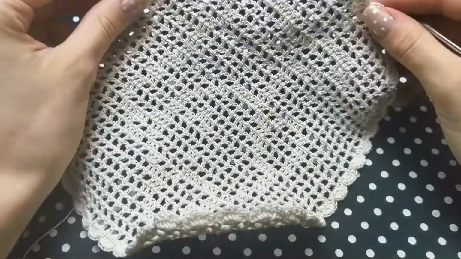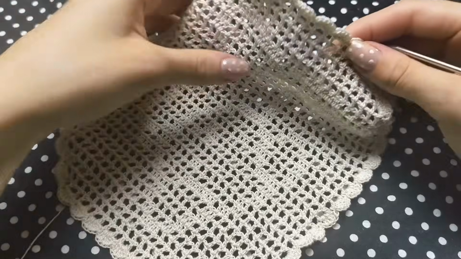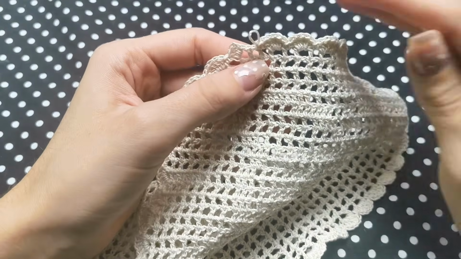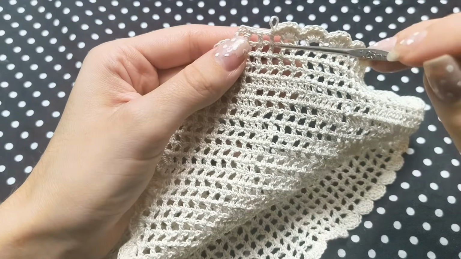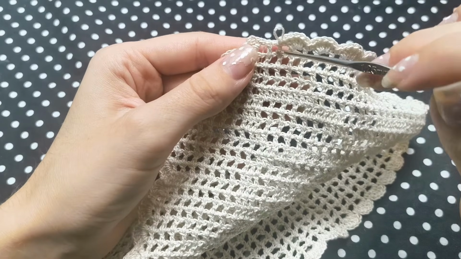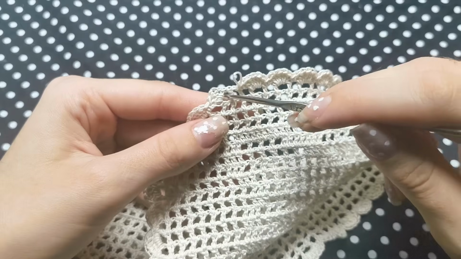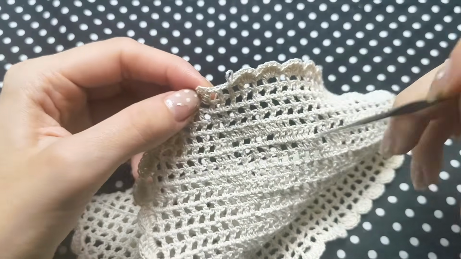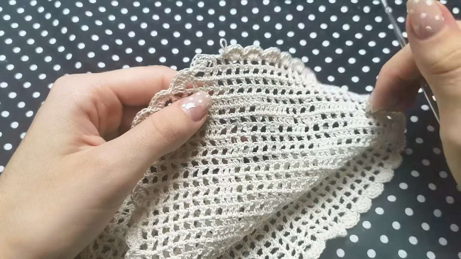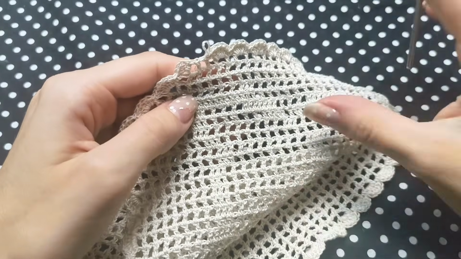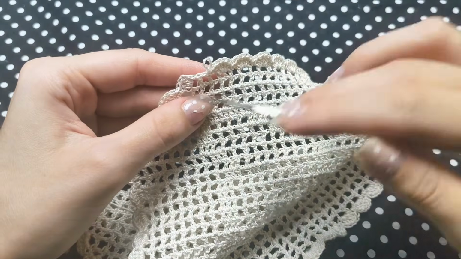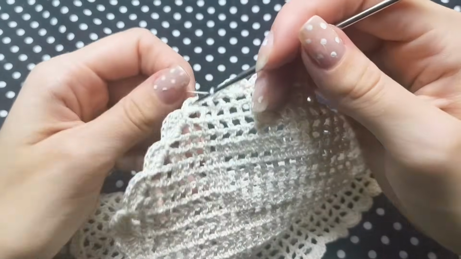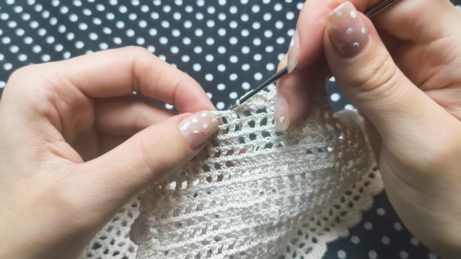Okay, so I just made my border all around, and I arrive at the end, but my problem here is that I'm supposed to have 5 DCs here, but that's the start of my border, and I also have to have 5 DCs. If you're working on another chart, it doesn't have this problem and it falls nicely. You don't have to do that, but what I'm going to do is just skip that.